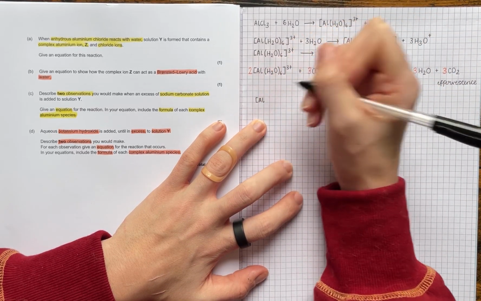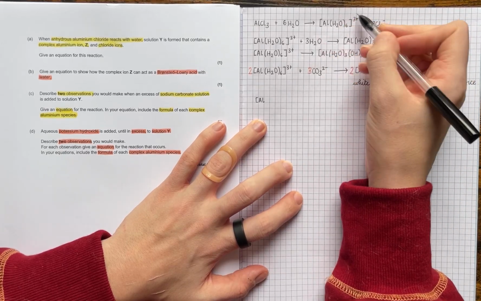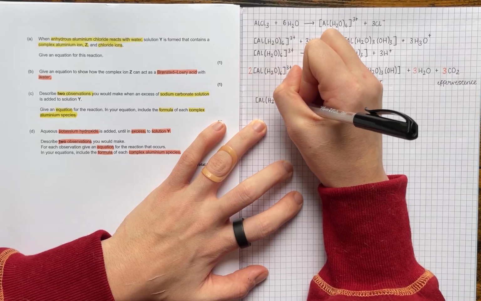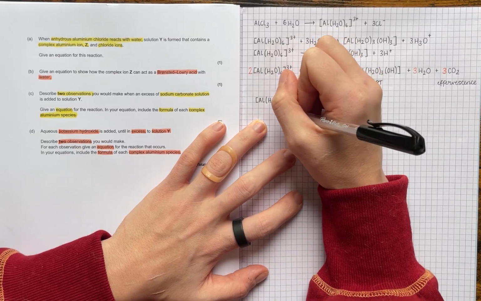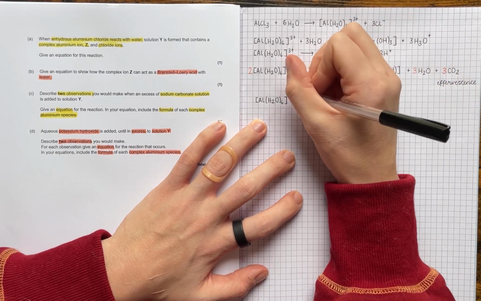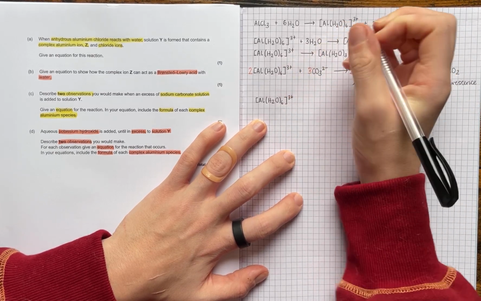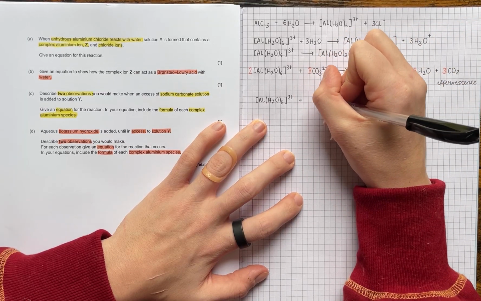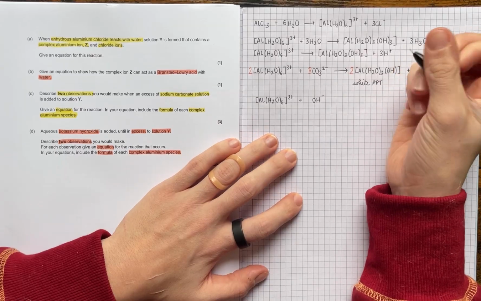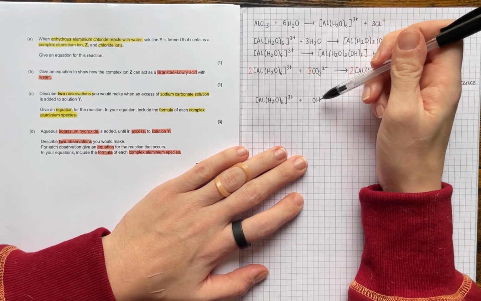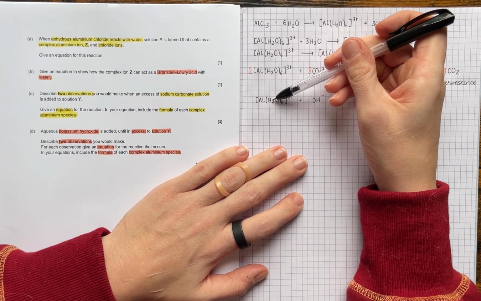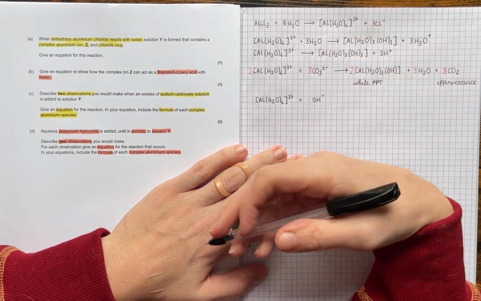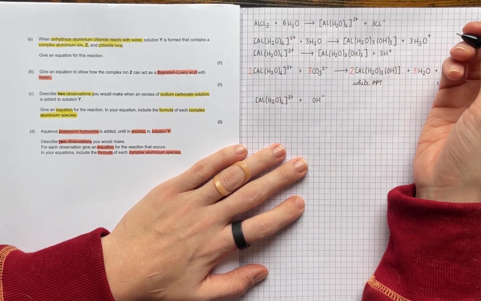So again, it says we're adding it to solution Y, but the bit of solution Y that's going to be reacting is these hexaaqua aluminium ions. That is a bit of a mouthful. Now the hydroxide ions from the potassium hydroxide are going to act as a base. We've heard that before, haven't we, in this video? But each OH- is going to take or accept a proton from one of the aluminium water ligands, which is going to give it off because it's acting as an acid.